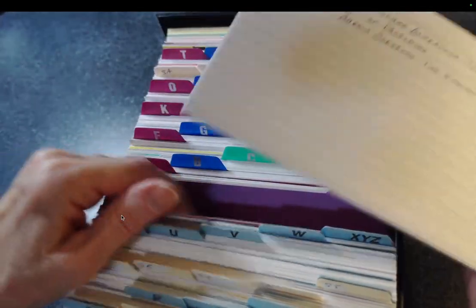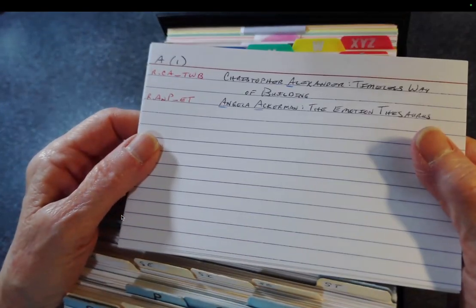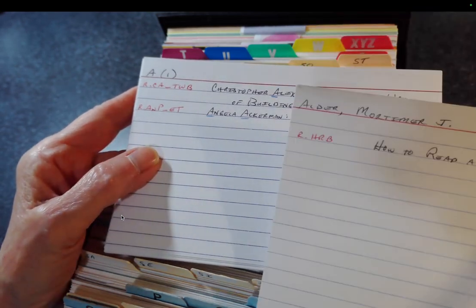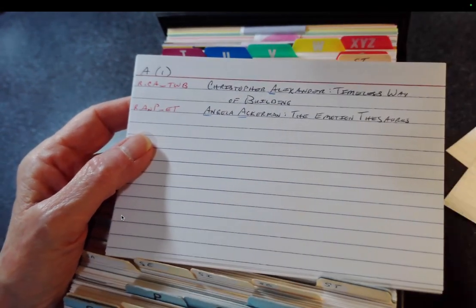So let me show you as an example what a card looks like, and we'll take a couple of the old style bib cards and put them in the new style so you can see how this functions.